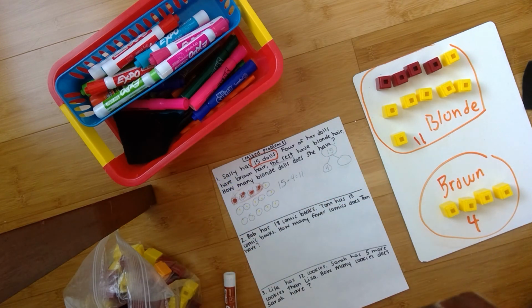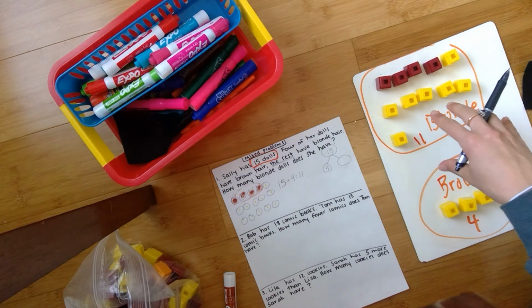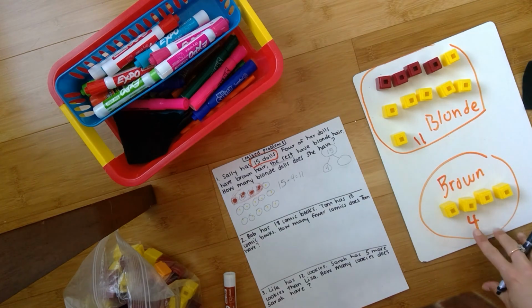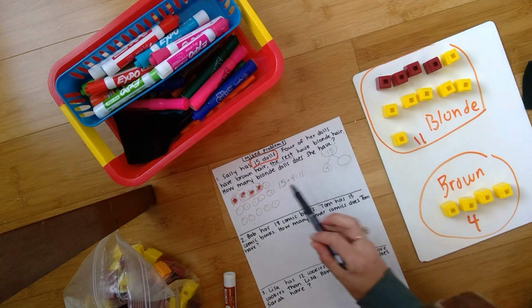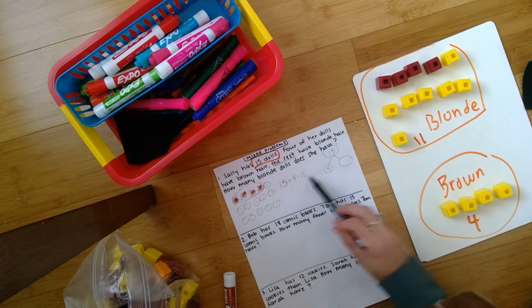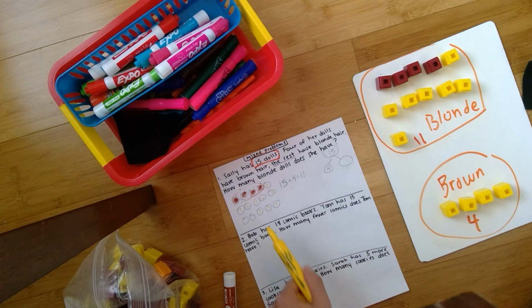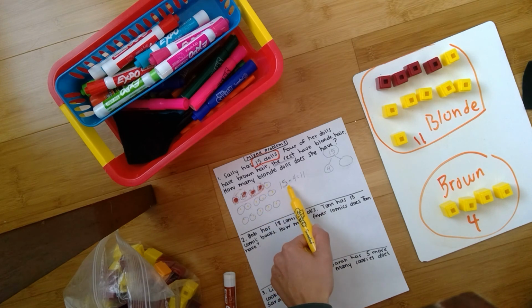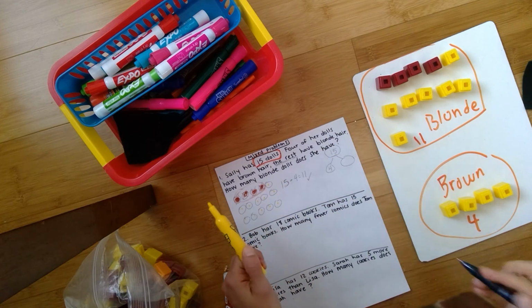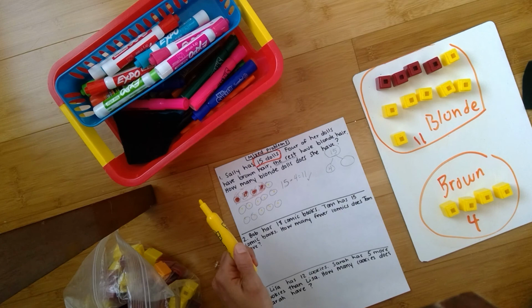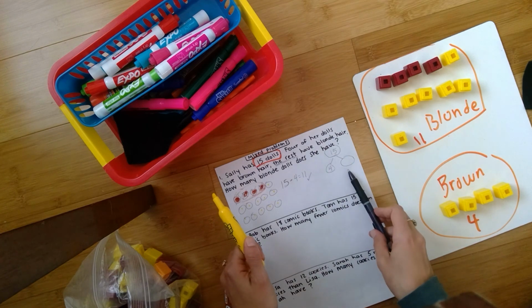Did we have 11 over here? Yes, we did. Did we have 15 altogether? Yes. Did we take away 4? Yes. 15 take away 4 equals what? 11. Do I have a picture? Yep. Do I have a number sentence? Yep. Have I solved it 2 different ways? Yeah. Oh, let's fill in the part whole.